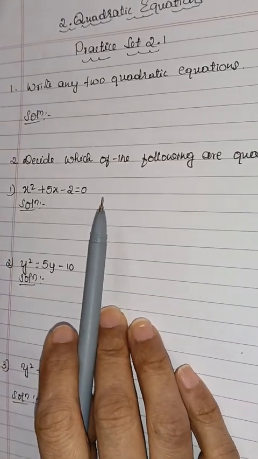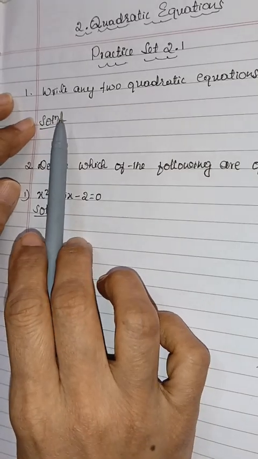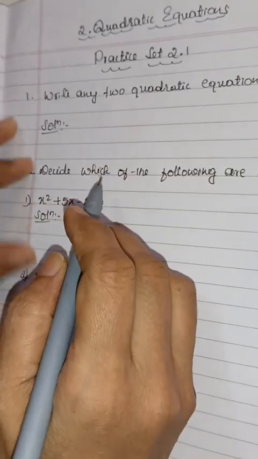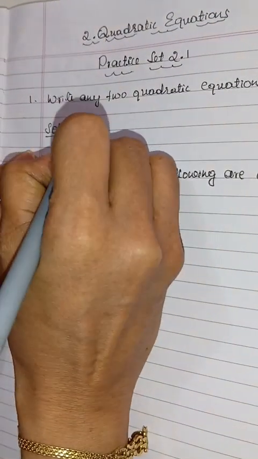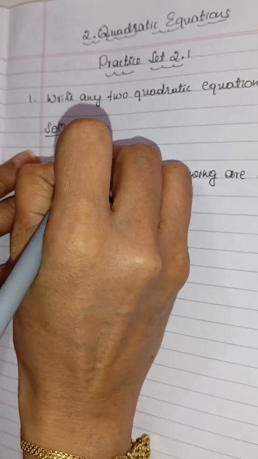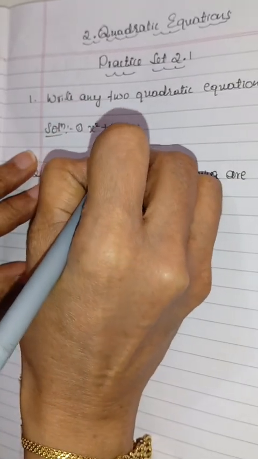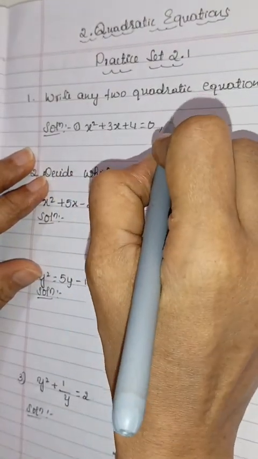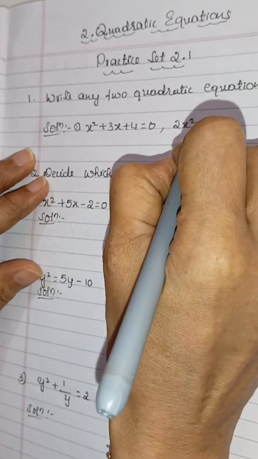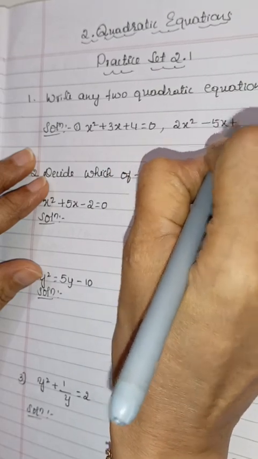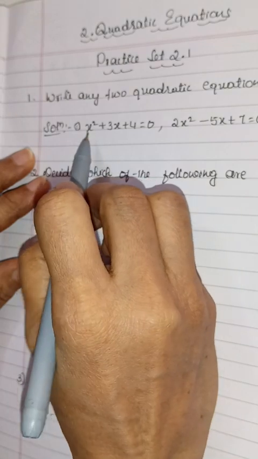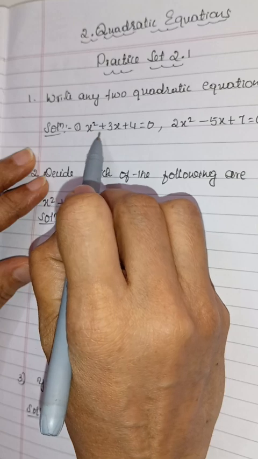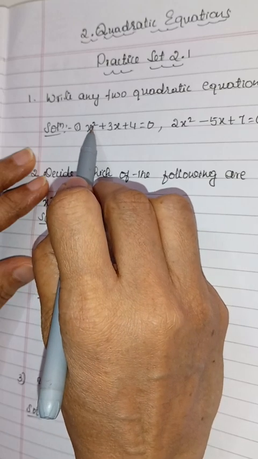So let us start. First one is: write any two quadratic equations. First one is x square plus 3x plus 4 equal to 0. Second one is 2x square minus 5x plus 7 equal to 0. These are two quadratic equations of one variable x, and the maximum index of the variable is 2.